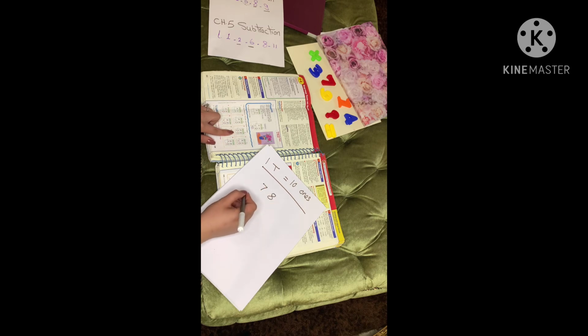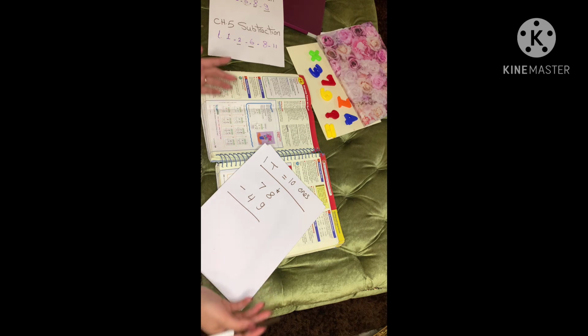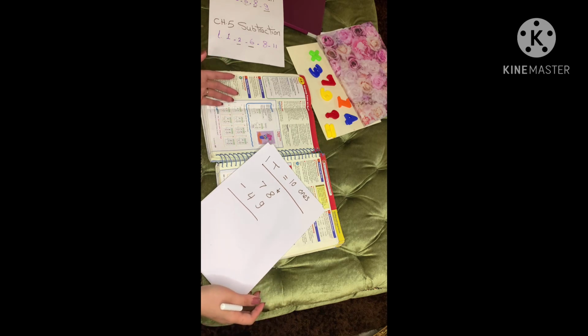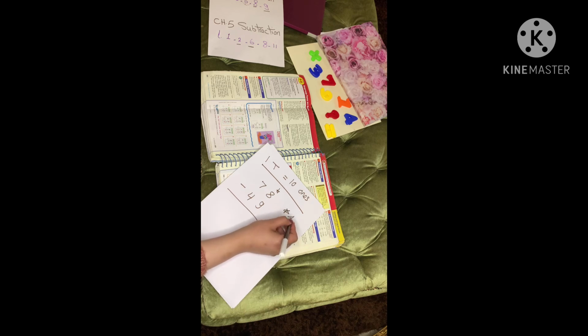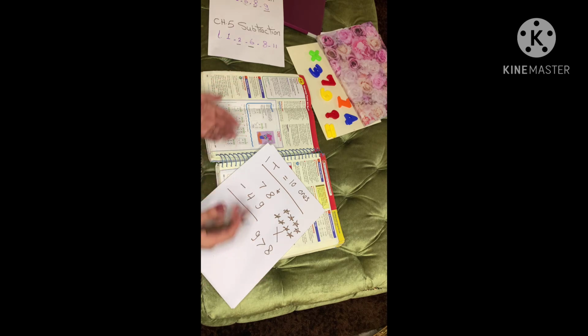78 minus 49. From here we start subtracting from ones. Let's subtract 8 minus 9. Uh-oh, how to do this? This is impossible. Imagine that you have 8 stars. Can I take away 9 from them? Impossible. 9 is greater than 8. So I can't take a bigger number from a smaller number.